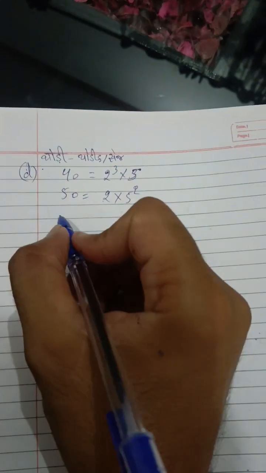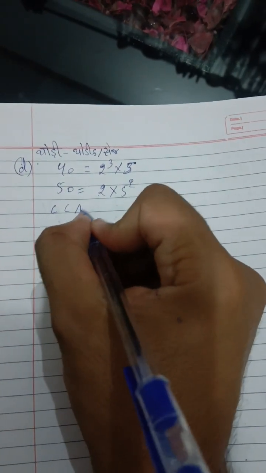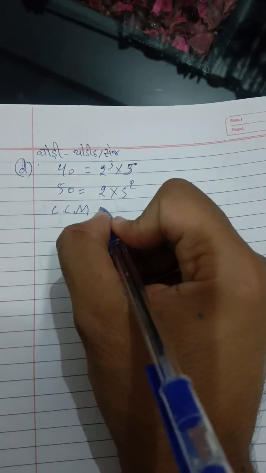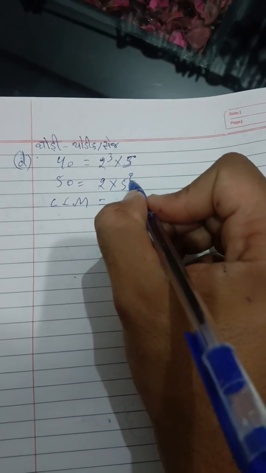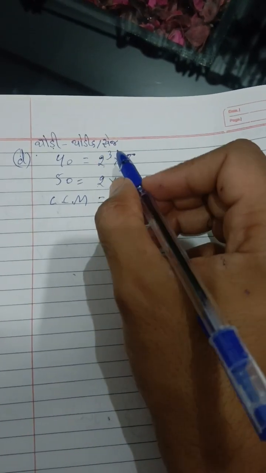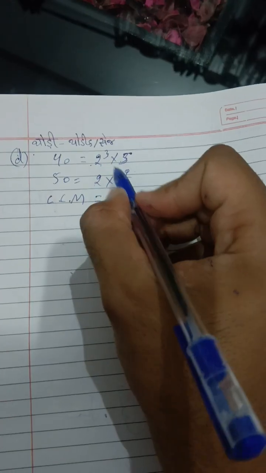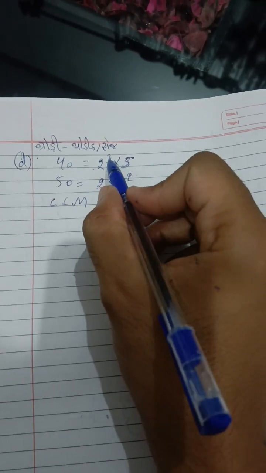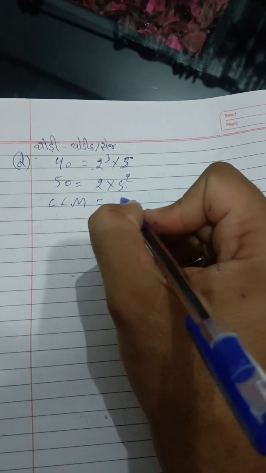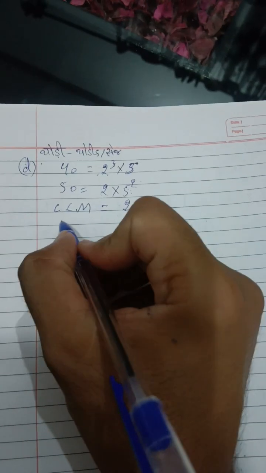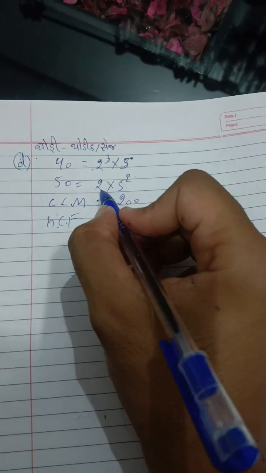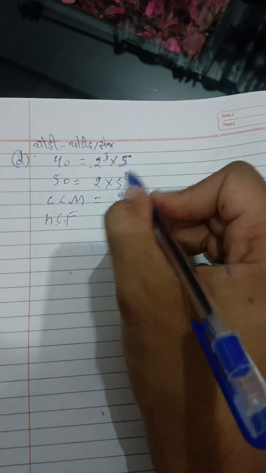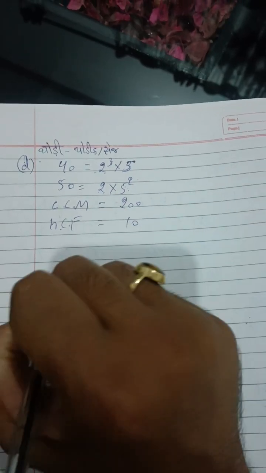So what will be the LCM of 40 and 50? This will be 2 cube into 5 square. So we can directly do 2 cube 8 and 5 square 25, 25 into 8, 200. HCF, lowest powers, 10.